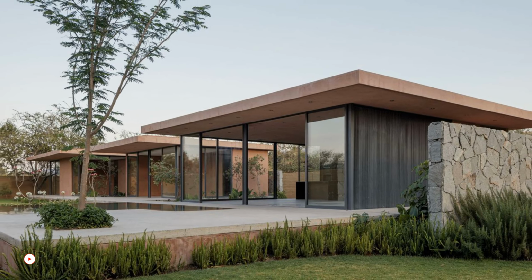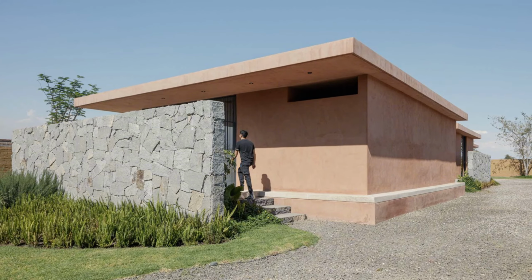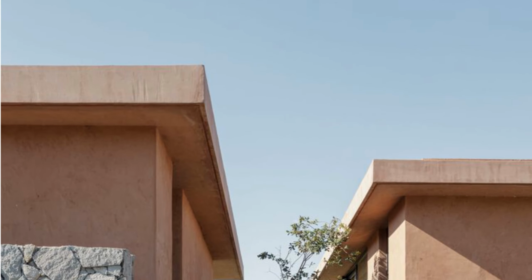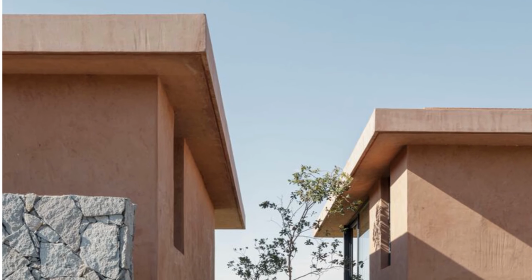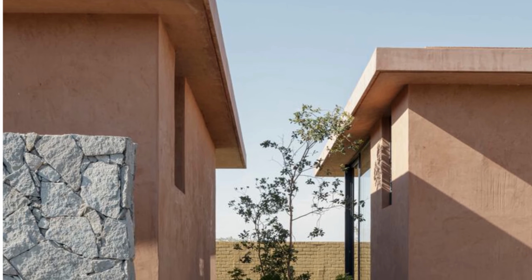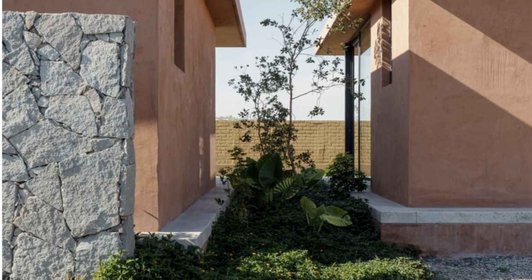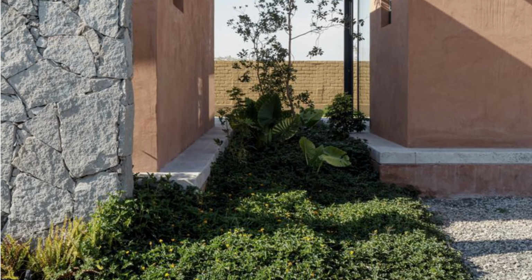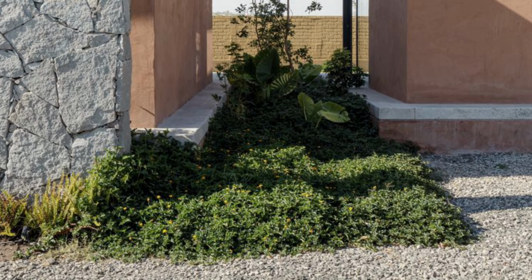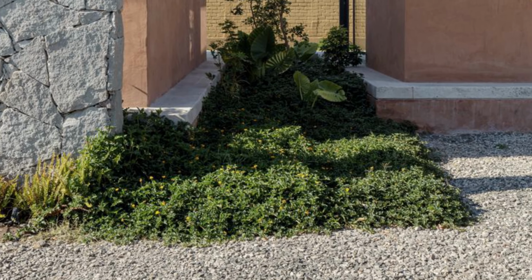The design consists of 3 clean blocks, 2 housing the private rooms and the third, the largest one, containing the main core of the house, public and social areas. This central block opens up the most towards the outside, embracing the great weather and providing a sense of openness and connectivity.